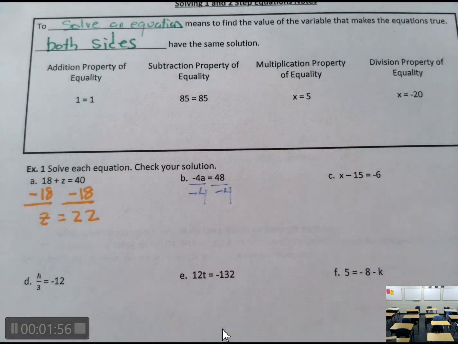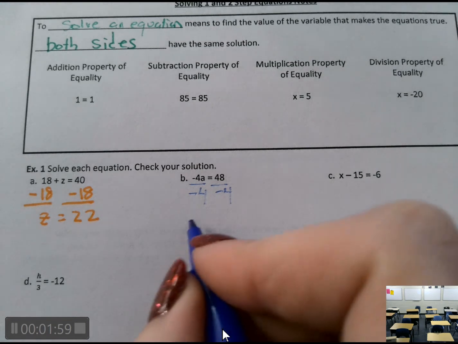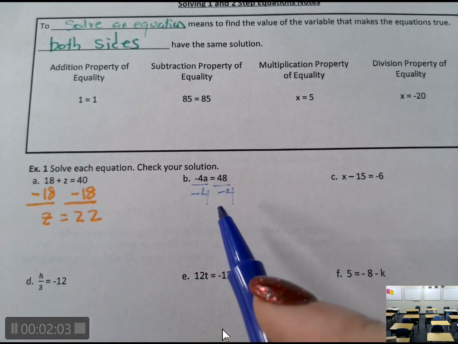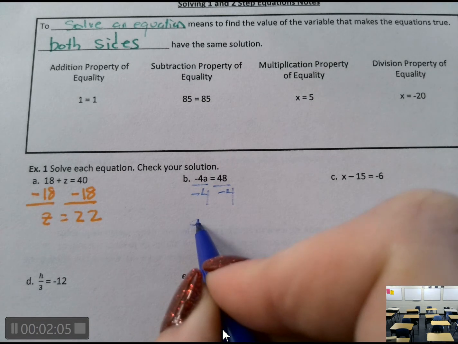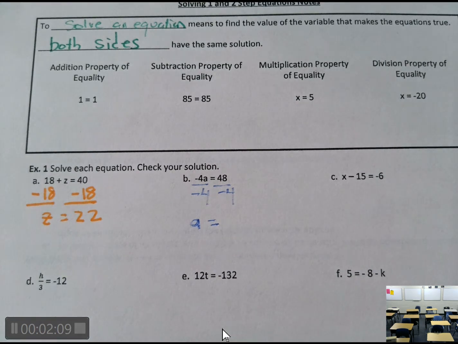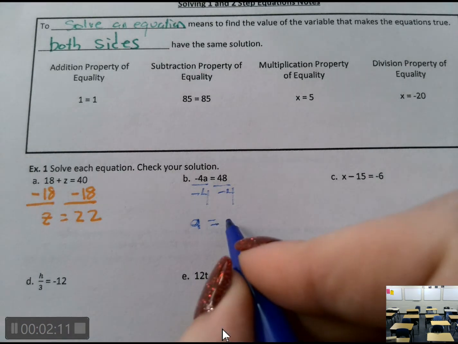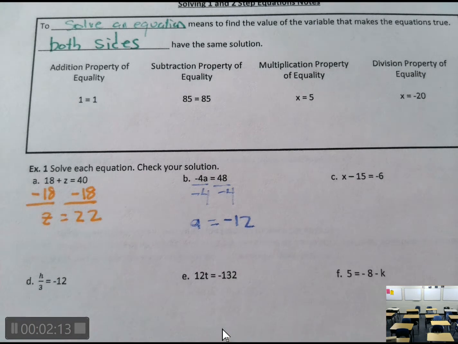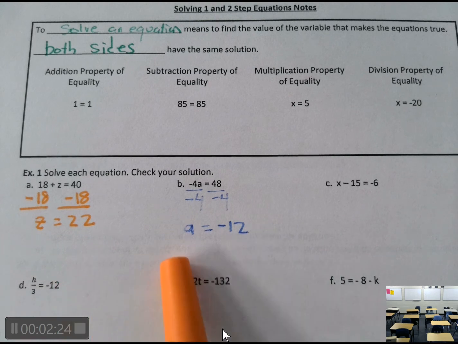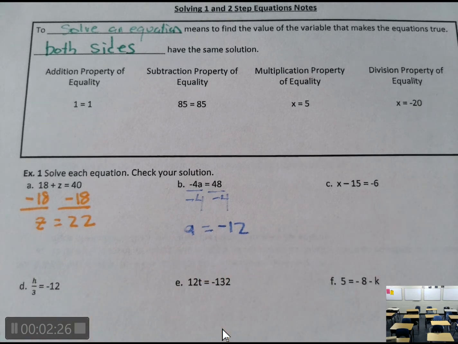Negative 4 divided by negative 4 is going to give us 1, so we're left with a equals, and then 48 divided by negative 4 is going to give us negative 12. And once we solve for our variable, we have a letter on one side and a number on the other, then we're done.